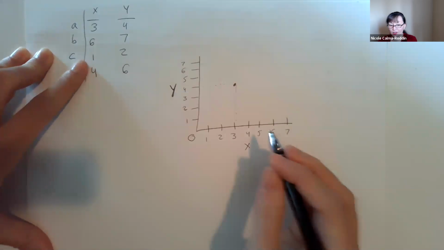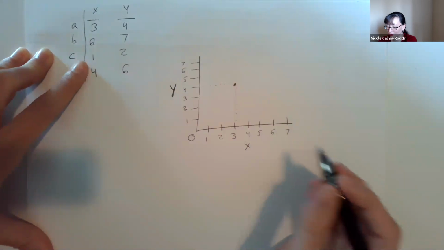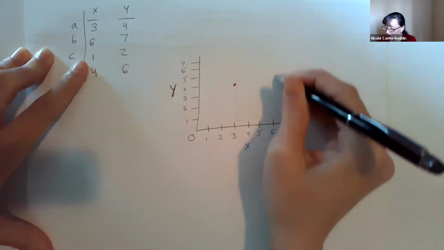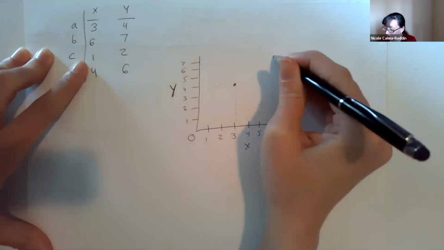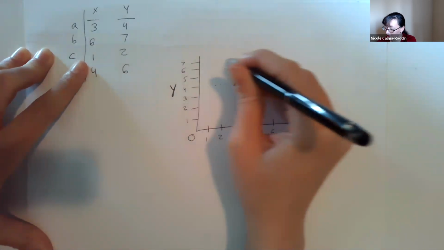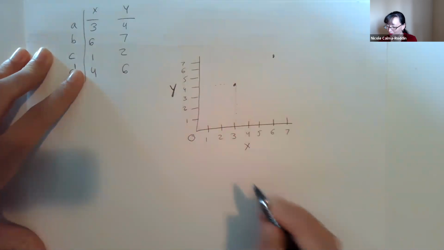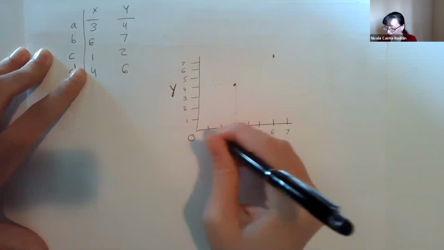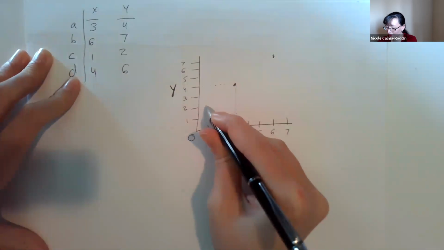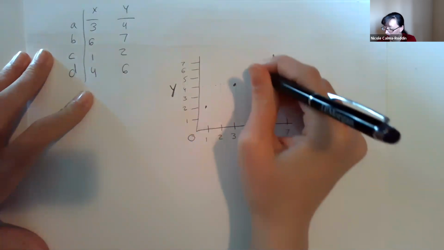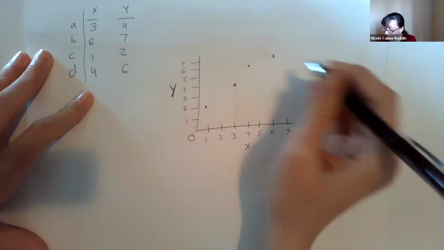So we'll do the same for the next. For person B, our value is 6 on the x-axis, and it's 7 for the y-axis. I'm making sure I'm keeping those as in line as possible here. 1 and 2 is person C, and then person D is 4 and 6.